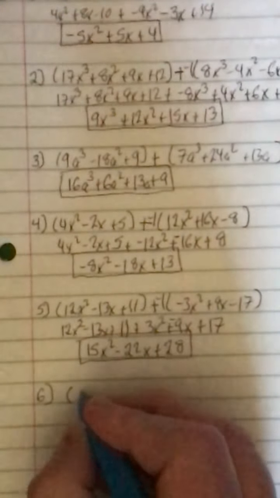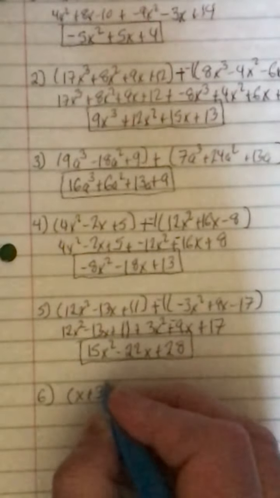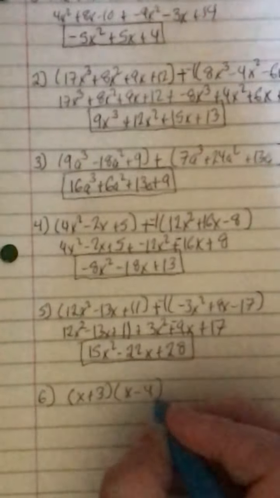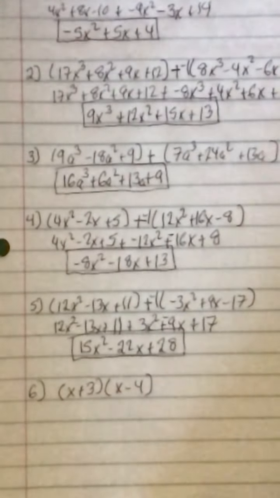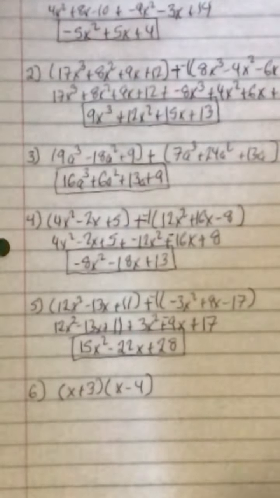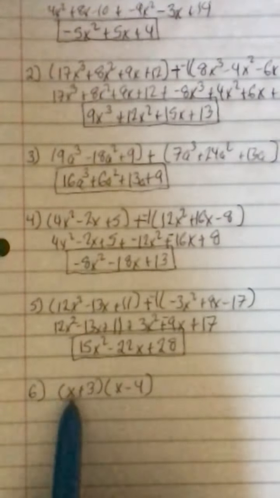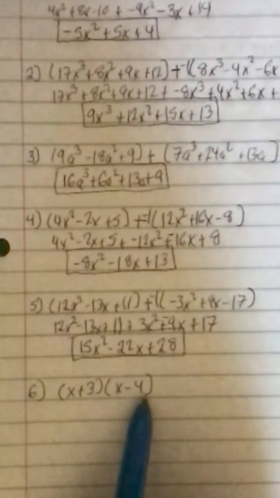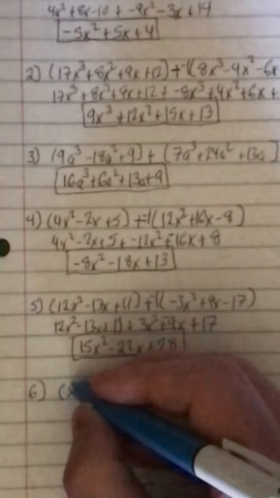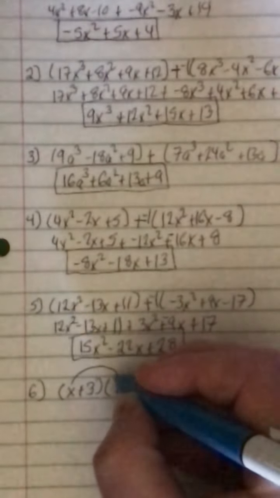Now, guys, all these are repeated distributions, okay? Some of you may have heard the term FOIL, but all you're doing is distributing. Everything in this parenthesis has to get multiplied by everything in this parenthesis. It's just that simple. So what I like to do is I like to draw my picture. I do x times the first one.